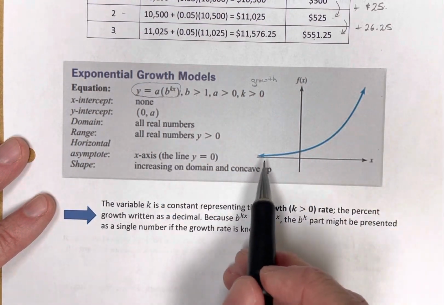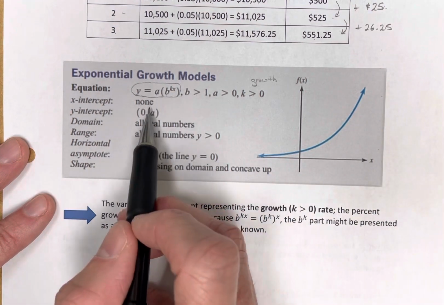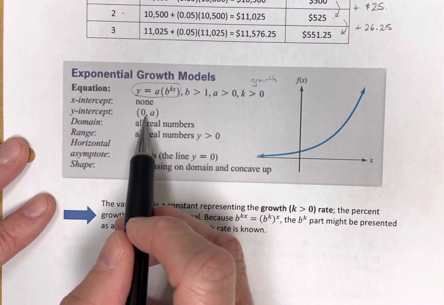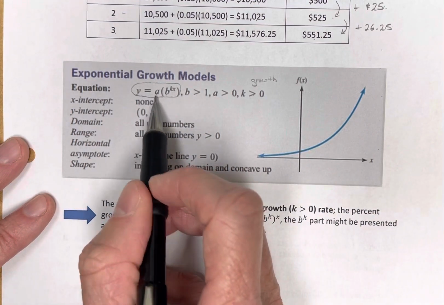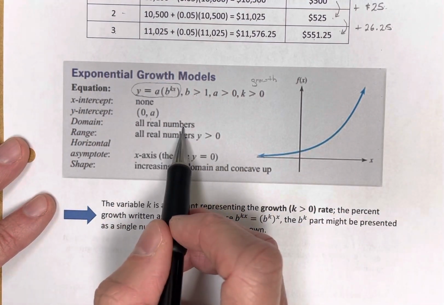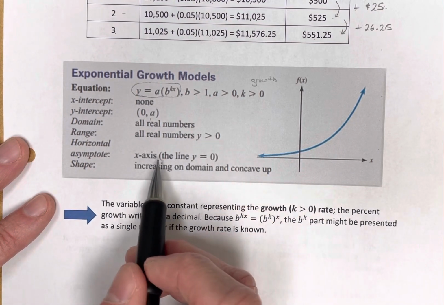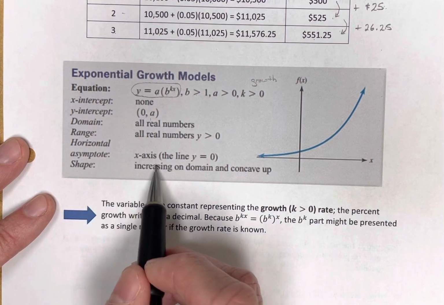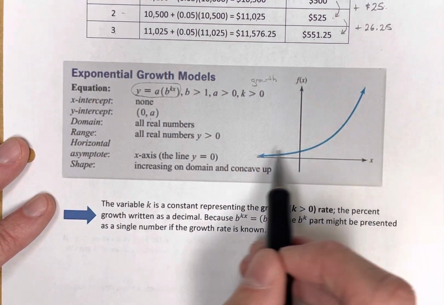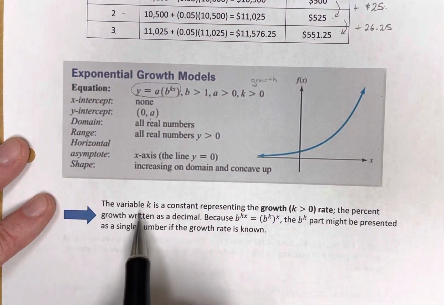Again, notice we saw this graph in a previous video lecture. There's the growth. We don't have any x-intercepts. Our y-intercept in this case crosses where 0, a is located. Domain is still all real numbers. Range is all real numbers greater than 0. The horizontal asymptote, again, is the x-axis. And the shape is increasing and concave up. It's got a curve, and the bowl kind of points up.